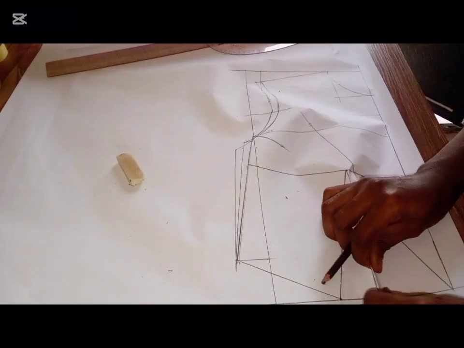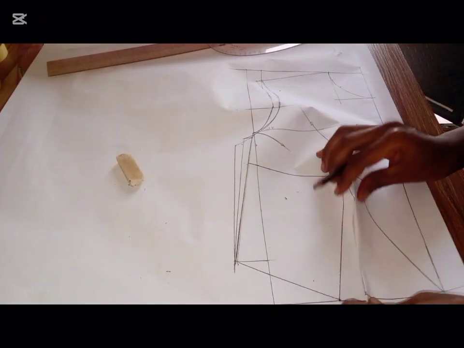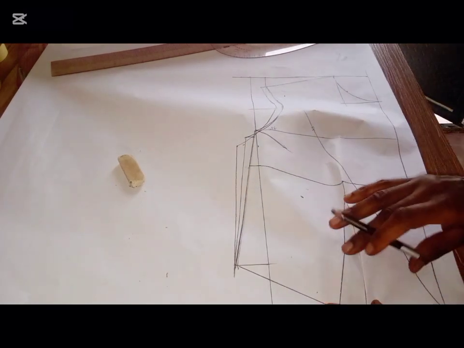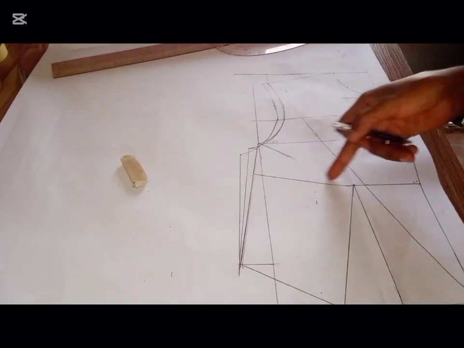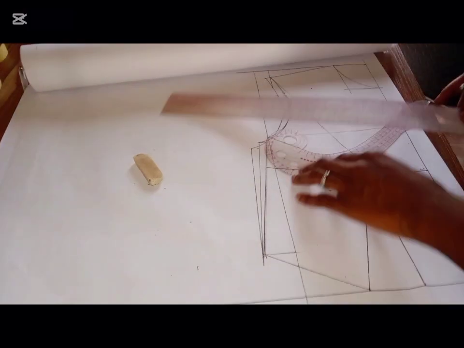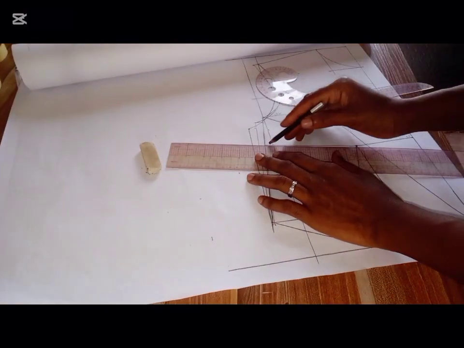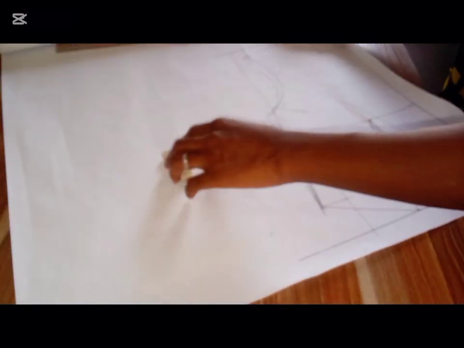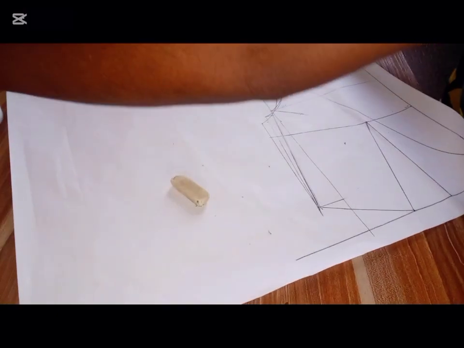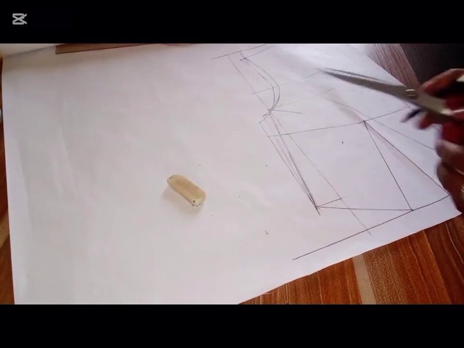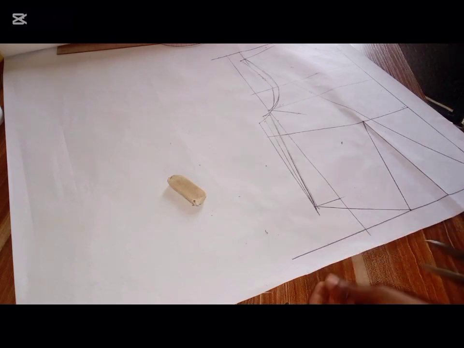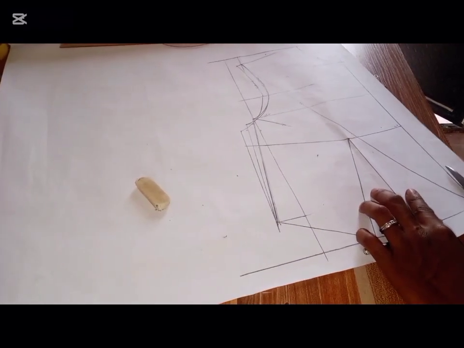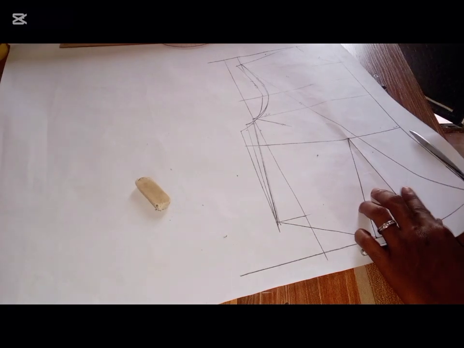And I want to transfer this dart to my bust to make it a two dart block. And also anytime I want to connect it to my skirt, I also make a skirt pattern so that I'll join it to form a basic gown. So this is what I'll do first. I'll cut this out.